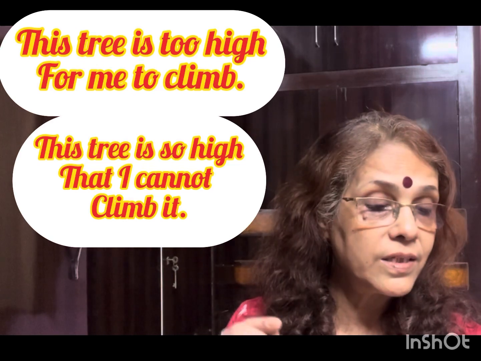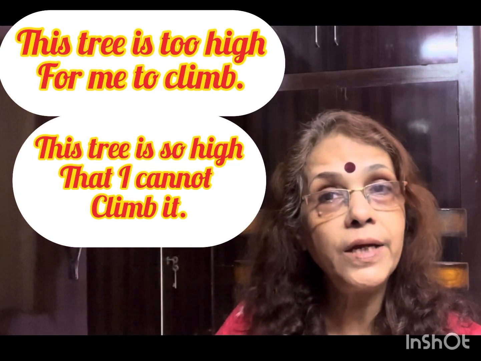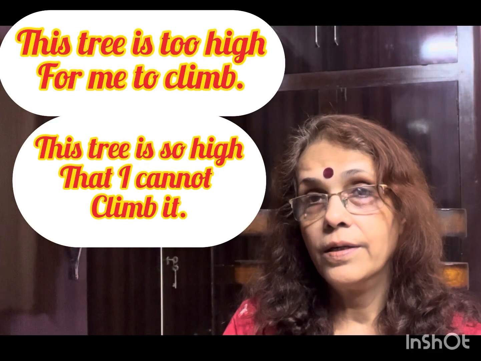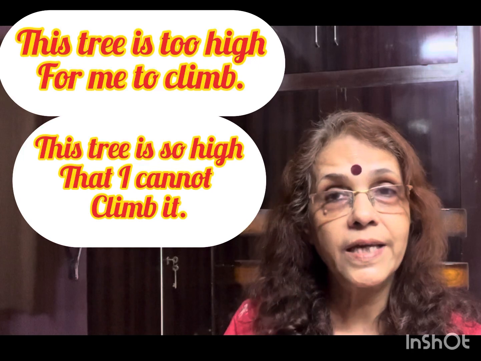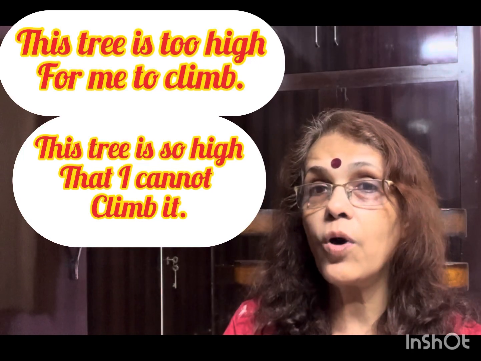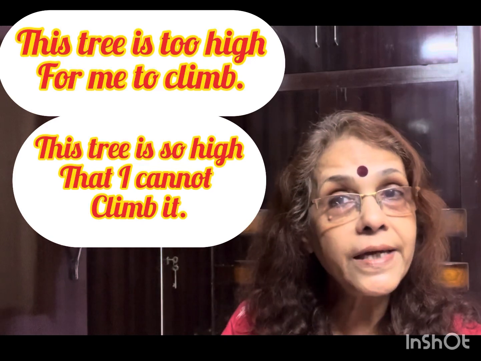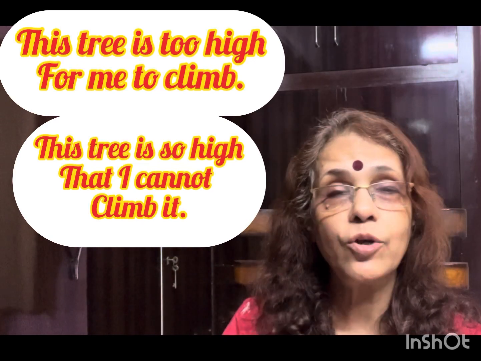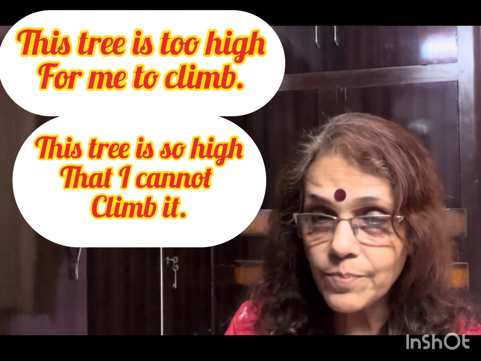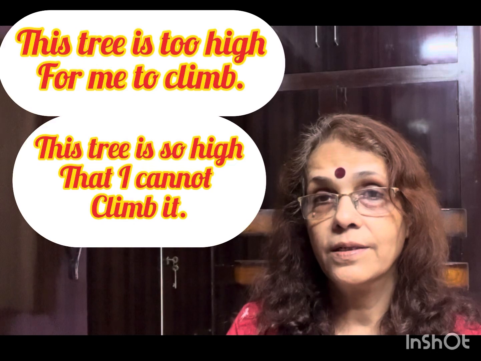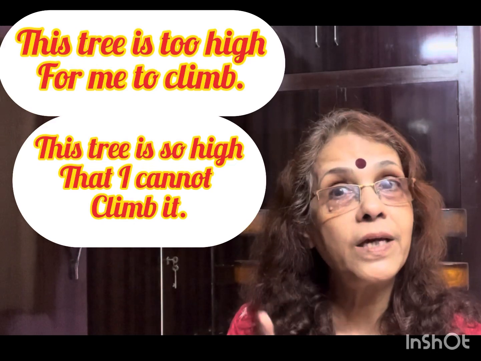But if it is "The tree is too high for me to climb", then the answer will be a bit different. In the second part, in this case, the tree will not be the subject. The tree is so high that I cannot climb it. "For me" becomes "that I cannot climb it." Now, in this part, the tree is not the subject. It is "I" who is the subject. So, you have to be careful about this.